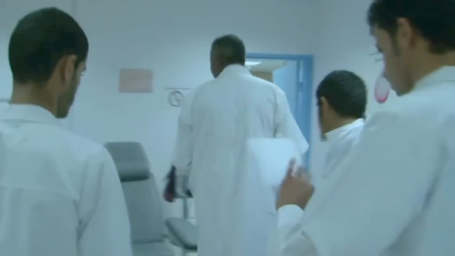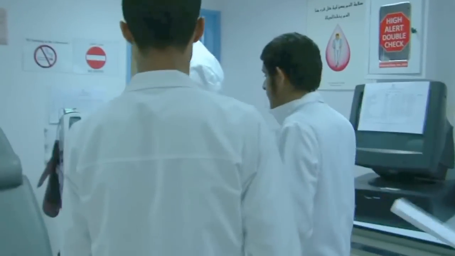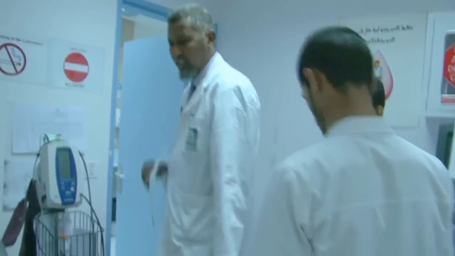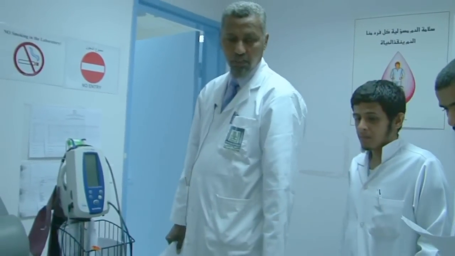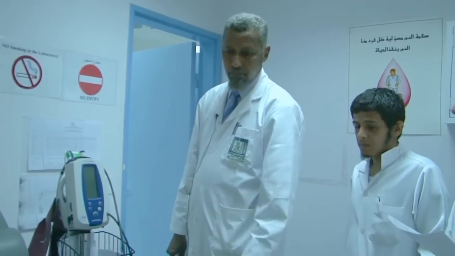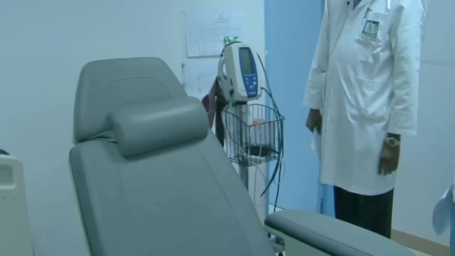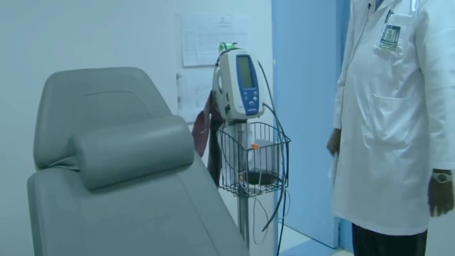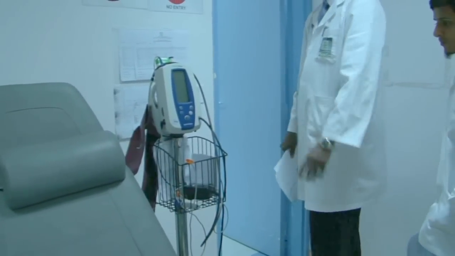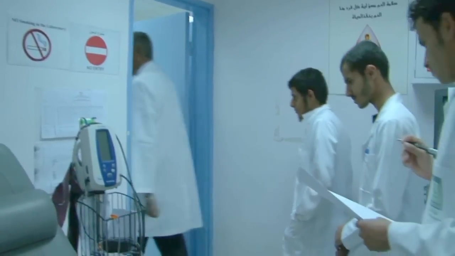Okay. And this is a place where the donors will stay, relaxed and comfortable, and you have to relax him before you take his blood. And this is some instruments for blood pressure and pulse and so on. And this can be detected before taking blood. So we go inside.